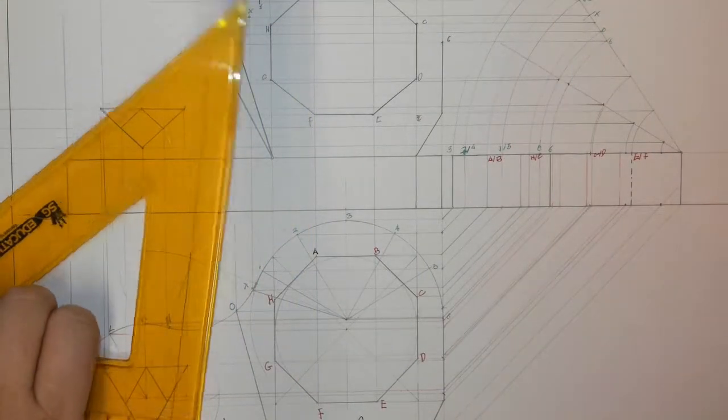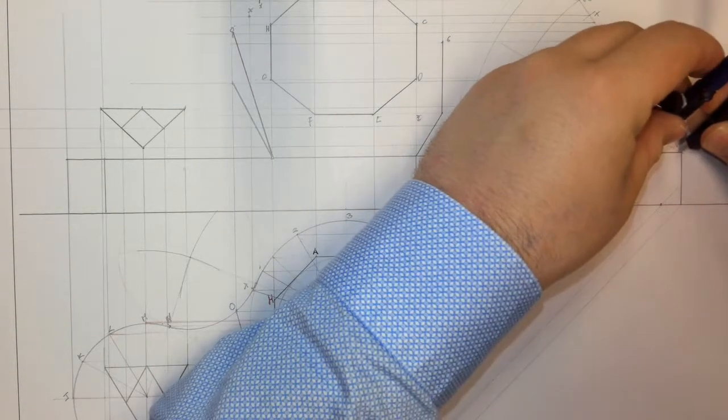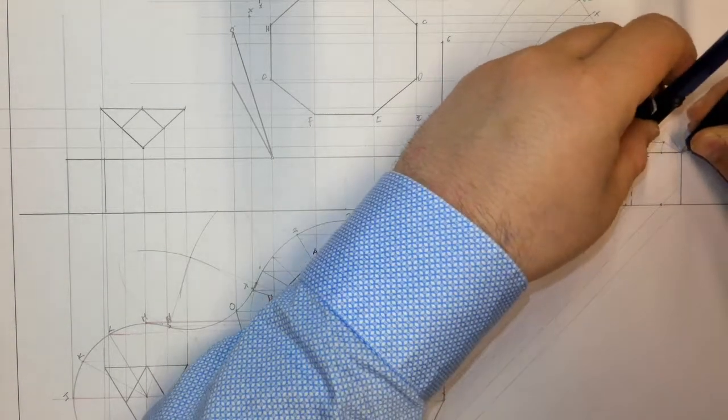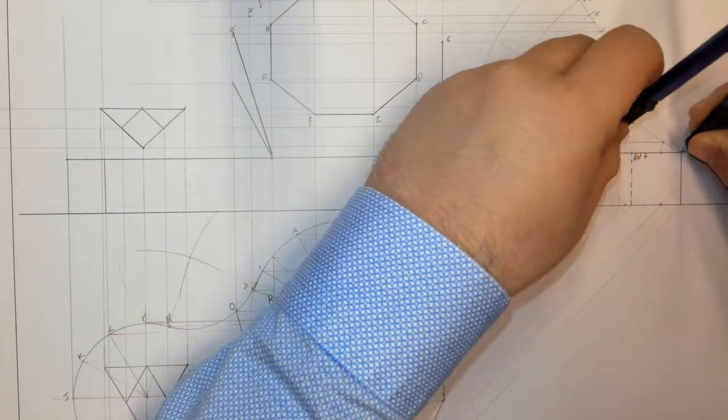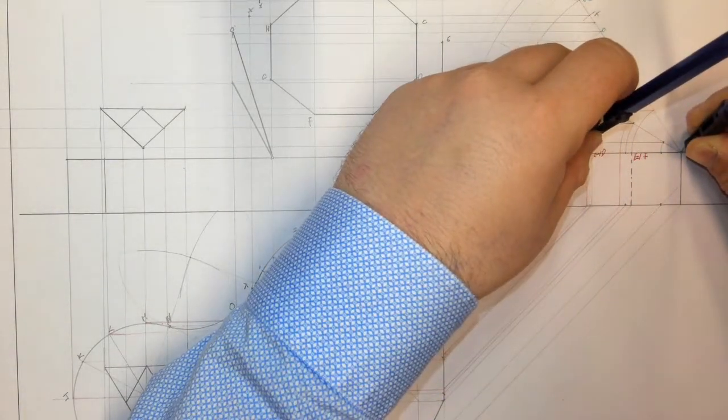There's one there I just marked in. Now we're going to put our compass there and we're going to rotate them up. Same as usual. Remember, it's where they hit the 30-degree line in this case.